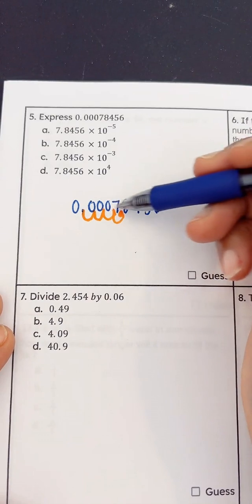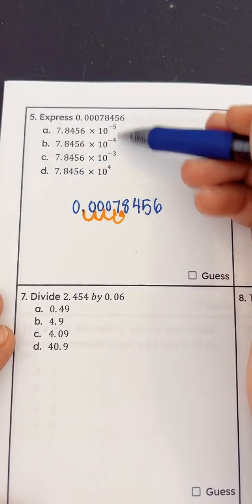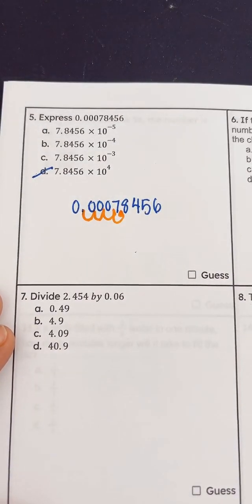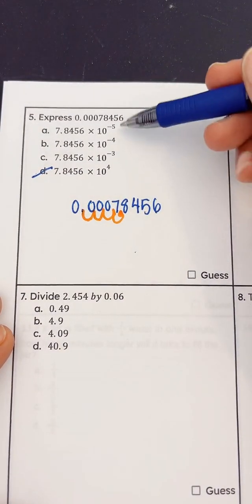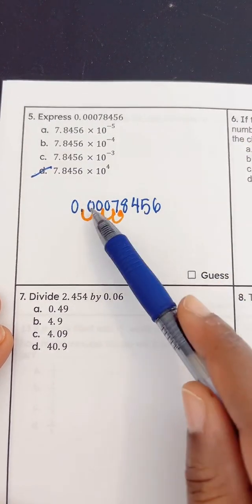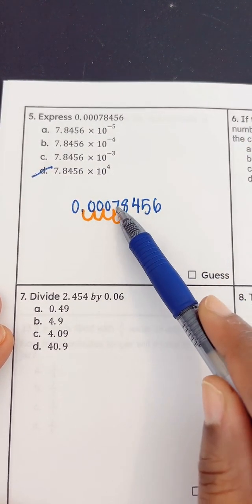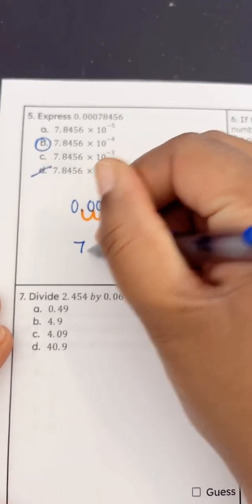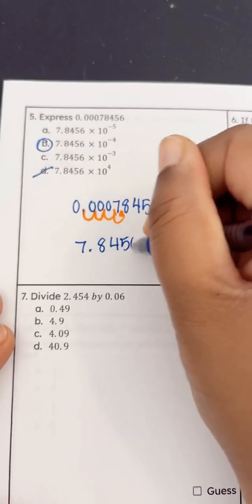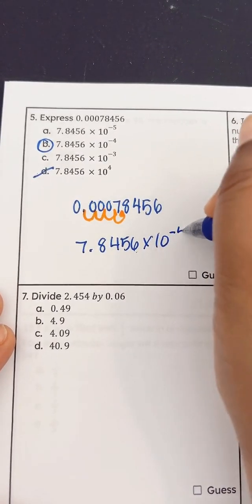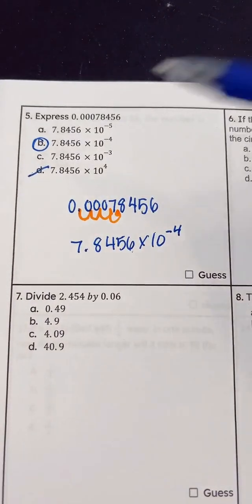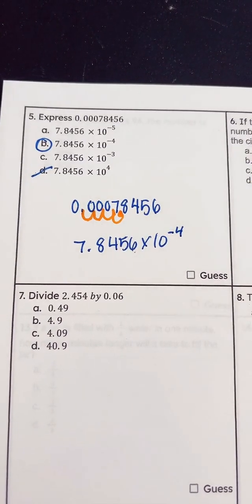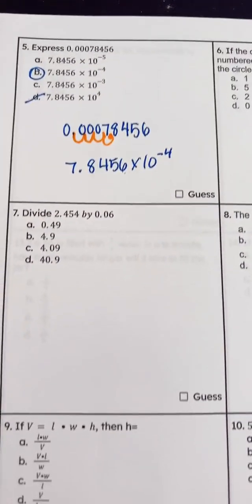When you have zeros in the front, your exponent has to be negative. So that makes D out. Whenever you have zeros in front, you're going to have a negative exponent. Now you've got to count 1, 2, 3, 4. So we moved it over 4. B is our answer. It's going to be 7.8456 times 10 to the negative 4th. So zeros in front, negative exponent. Zeros after, positive exponent. Okay, wonderful.